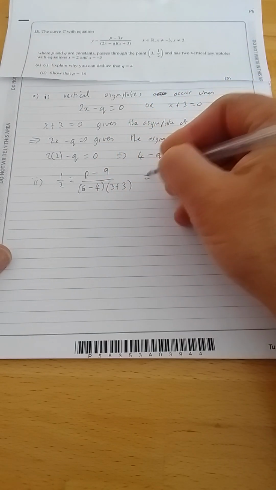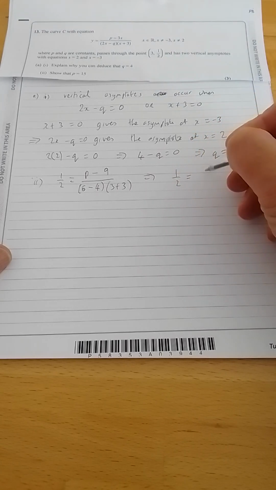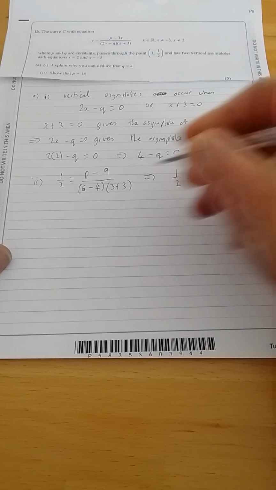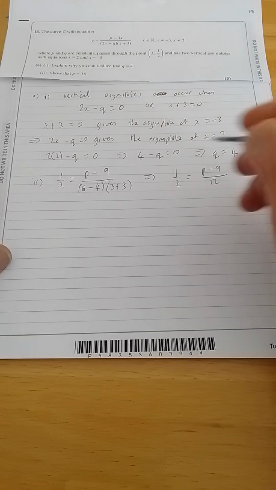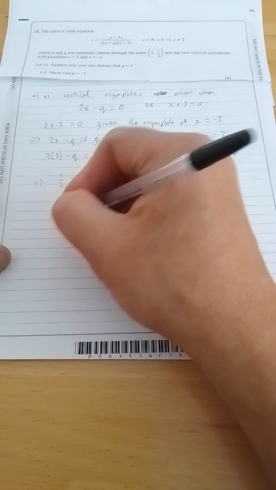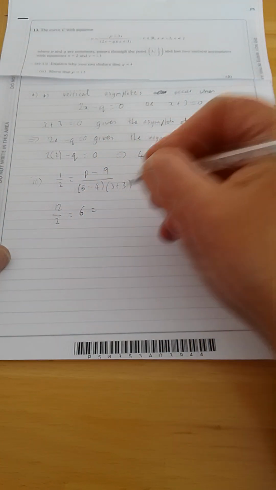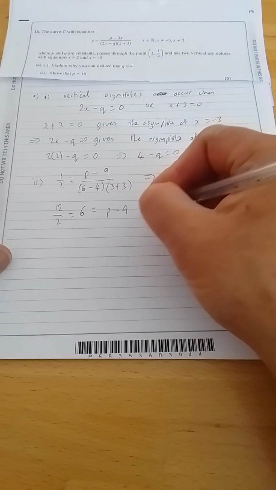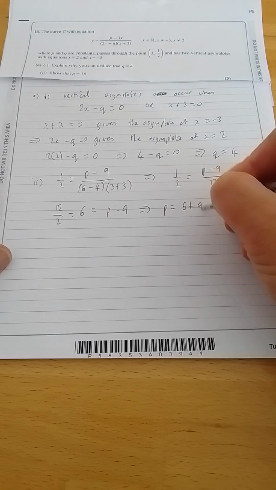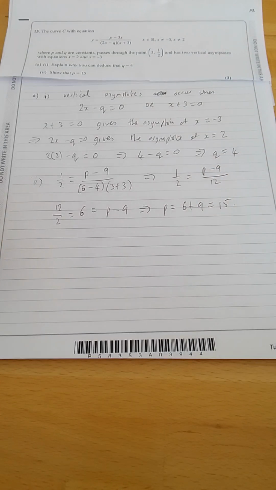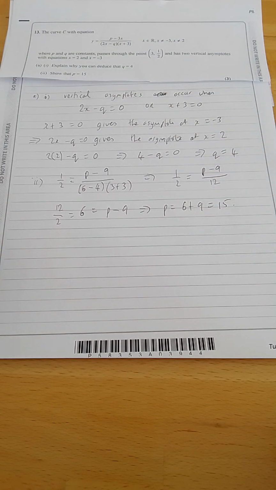So that becomes a half is equal to p minus 9 over 2 times 6 over 12. So multiplying both sides by 12, we'll have 12 over 2, or 6, is equal to p minus 9. So therefore, p is equal to 6 plus 9, which is 15. And that completes part 2 of the question.